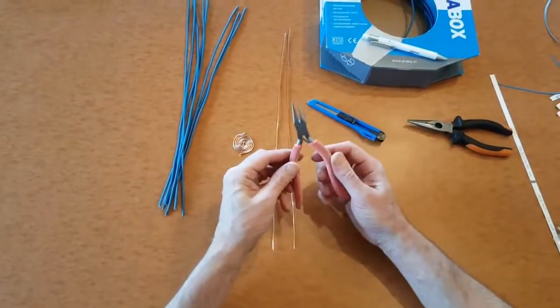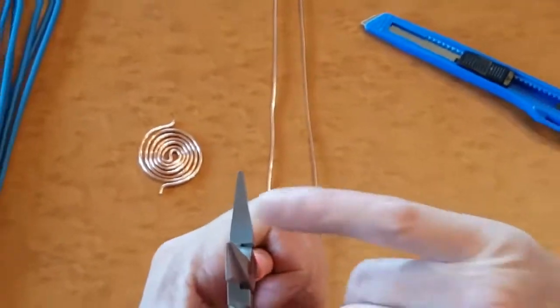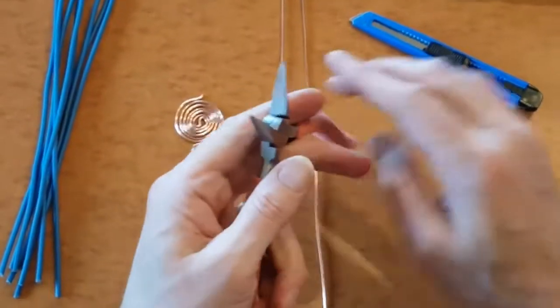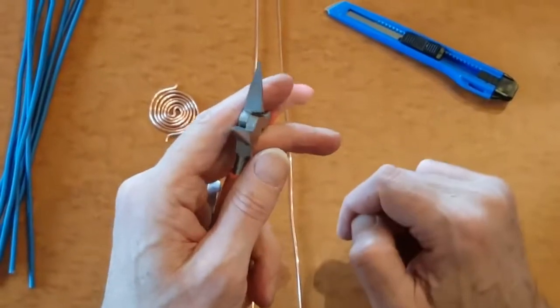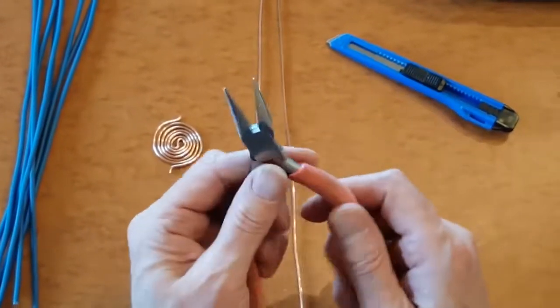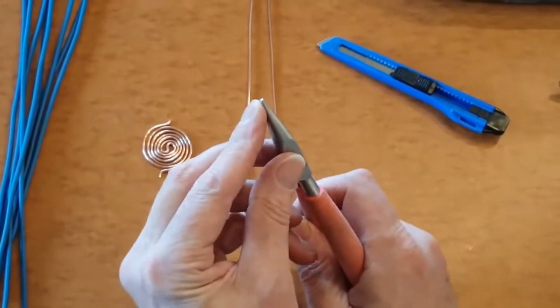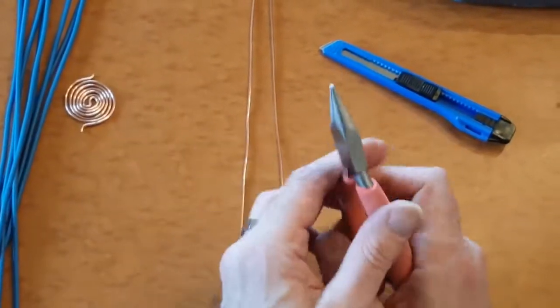Okay, here I have two wires who are going to be transformed into this. I'm going to use this plier. It does not have any grip on the inside, so you will not damage the copper. And the tip is fairly small. Why that is important, I will show you.